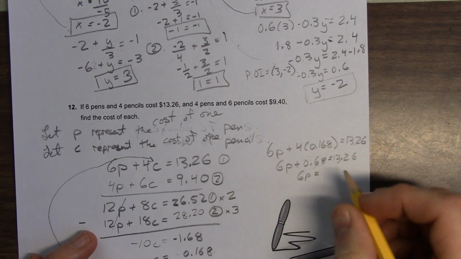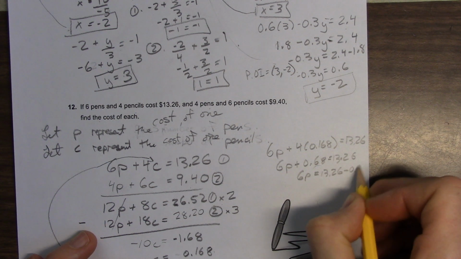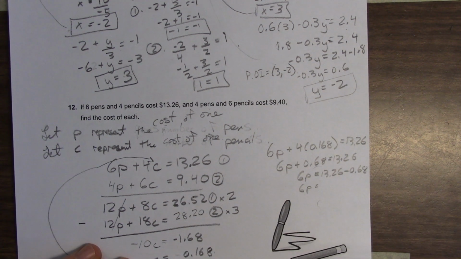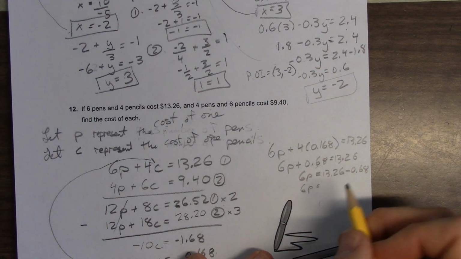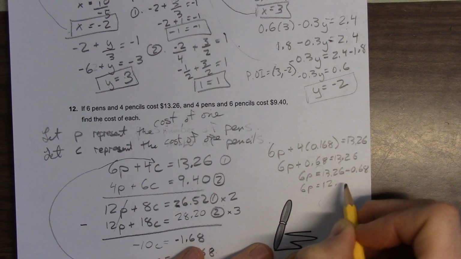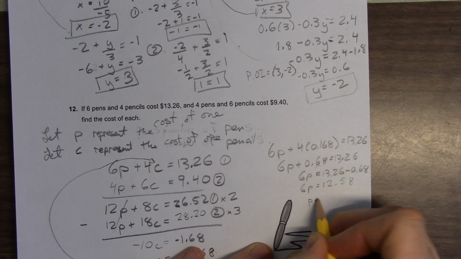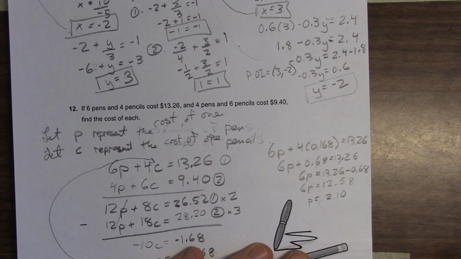Six p is equal to 13.26 minus 0.672. What's that? 12.58. Okay, and then divide that by 6. 2.10 maybe? Yeah.